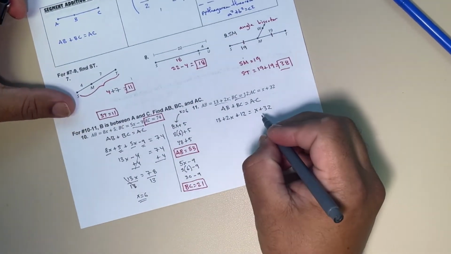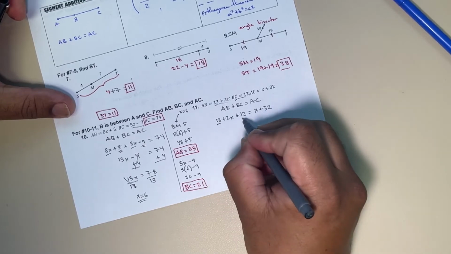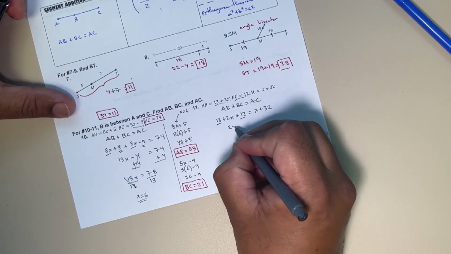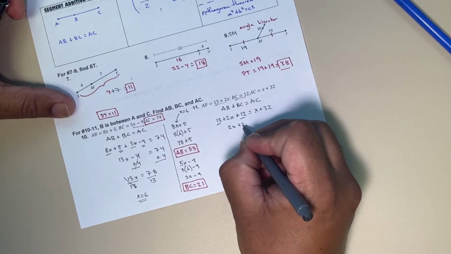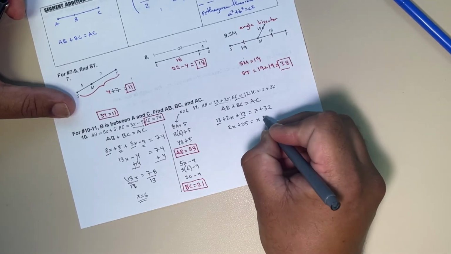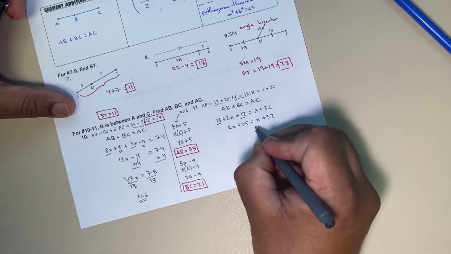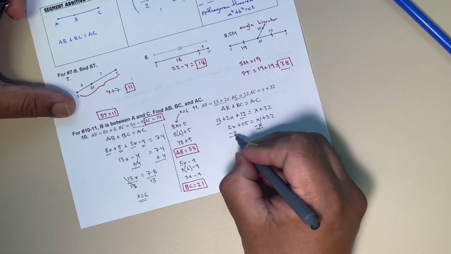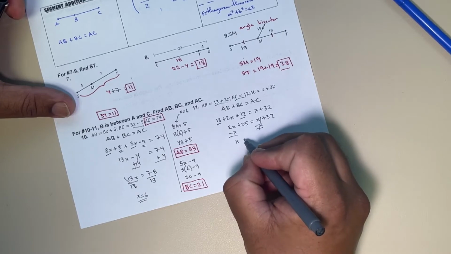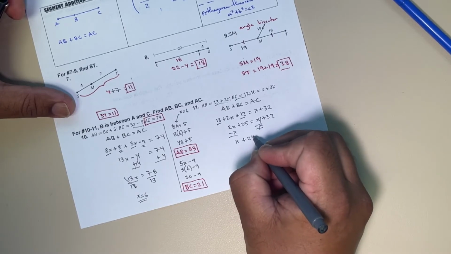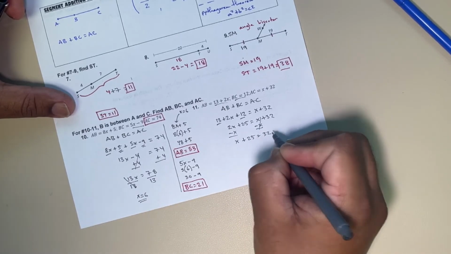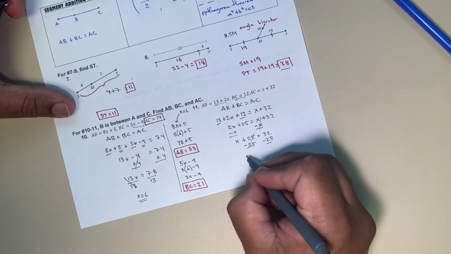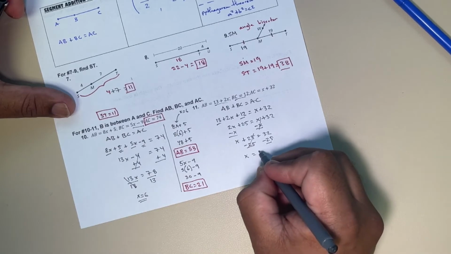So let me just combine like terms on the left hand side. 13 plus 12 gives me 25. So I got 2x plus 25 equals x plus 32. I'm going to subtract x from both sides. So 2x minus 1x equals x, or 1x plus 25 equals 32. Subtract that 25, and x equals 7.